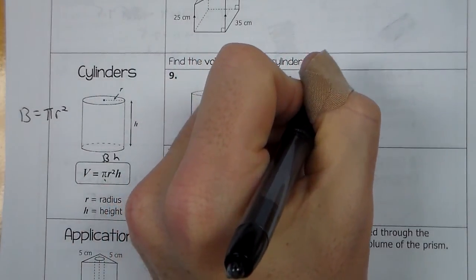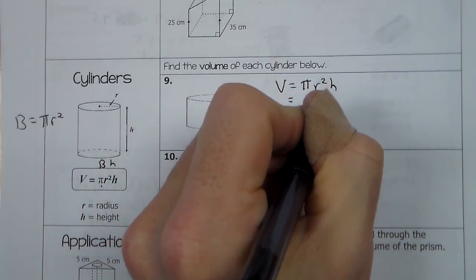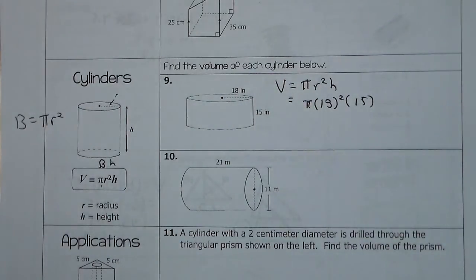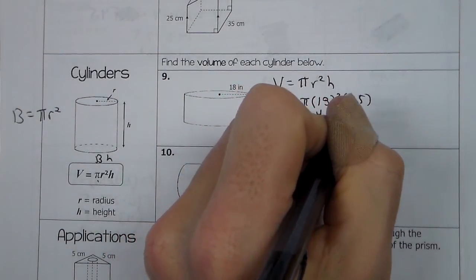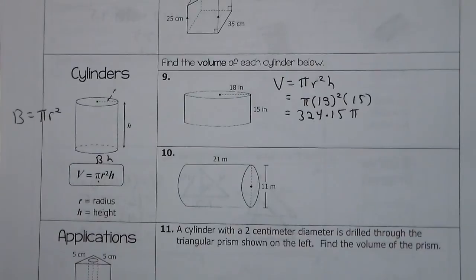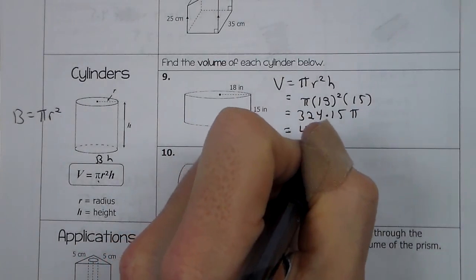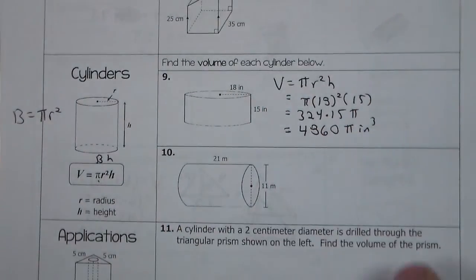So pi r squared times height, we're going to go pi times 18 squared times 15. 18 squared is 324. That's going to be multiplied by 15 pi. So multiply 324 by 15 and we get 4,860 pi inches cubed.